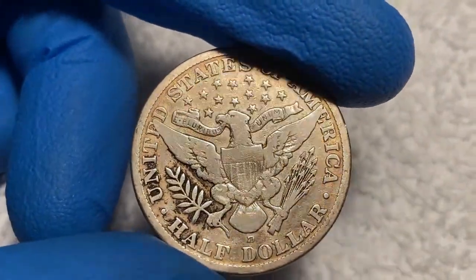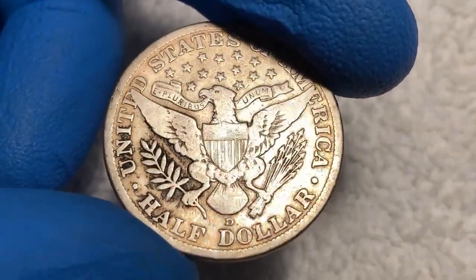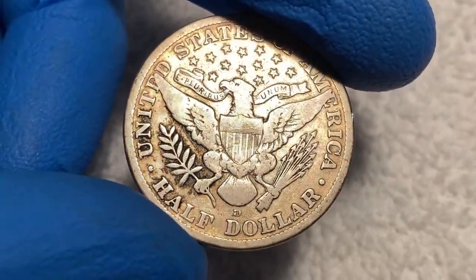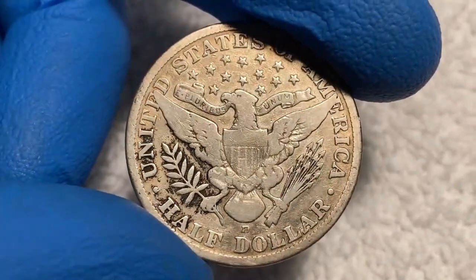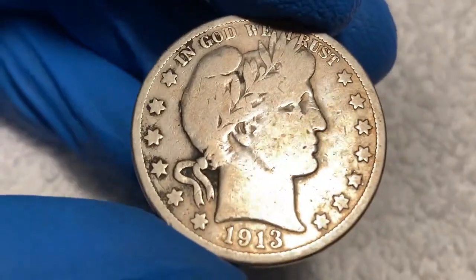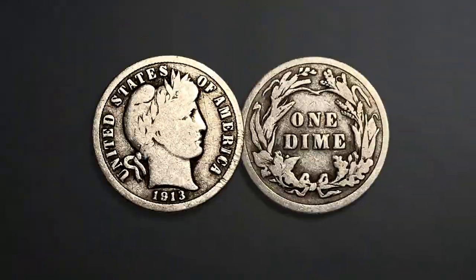But as we turn to the reverse side, we can see that we still read "E pluribus unum" in the eagle's beak there, and we still see some of the details in the shield. We can still see the Denver mint mark at the bottom there, and a lot of the details still there. But if I were to grade this coin, I would grade it very good condition.